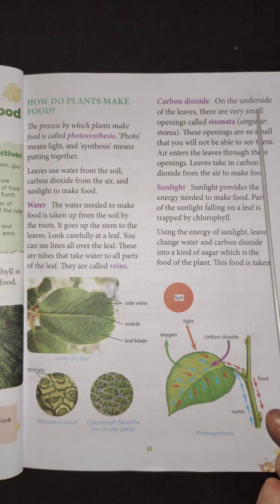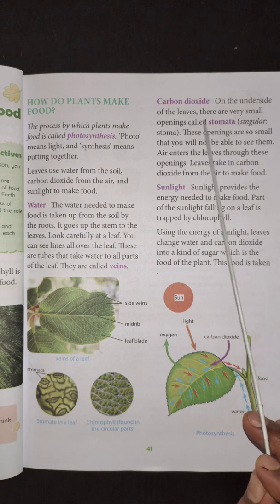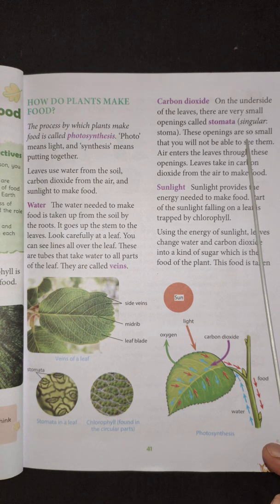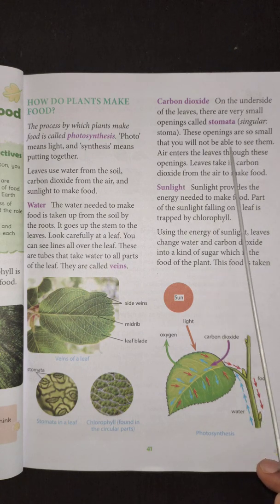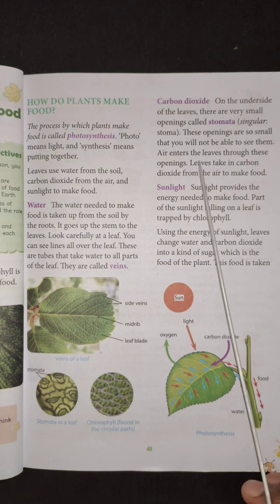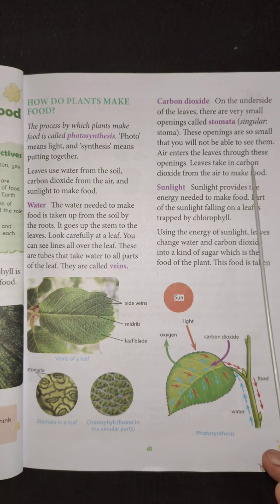Carbon dioxide. On the underside of the leaves, there are very small openings called stomata. These openings are so small that you will not be able to see them. Air enters the leaves through these openings. Leaves take in carbon dioxide from the air to make food.